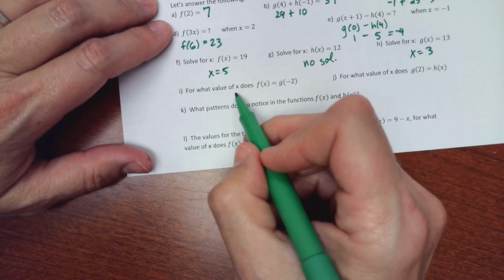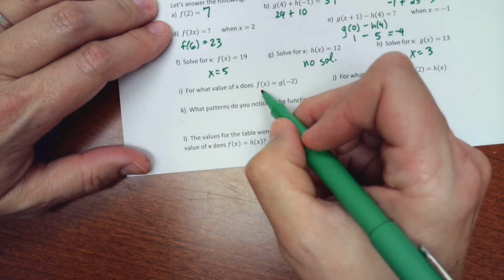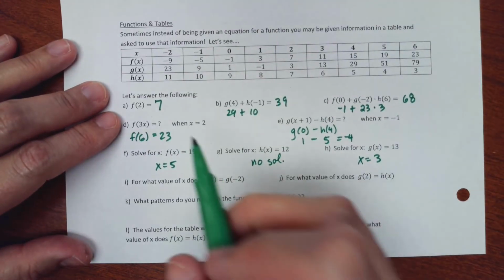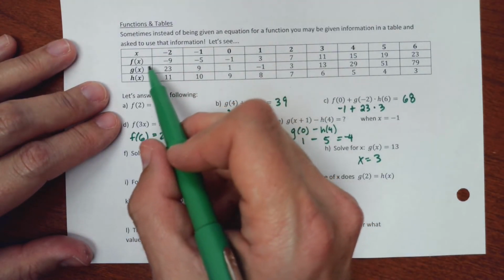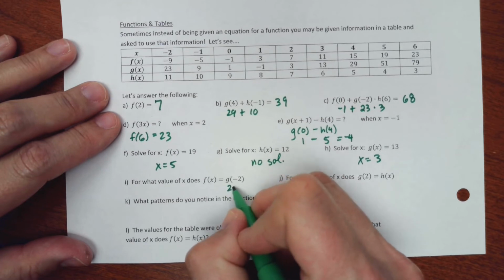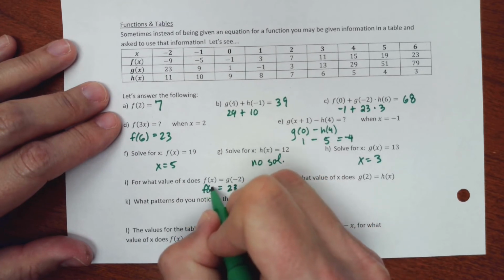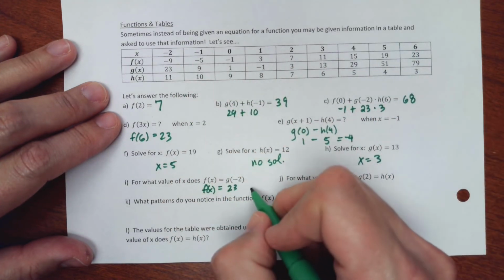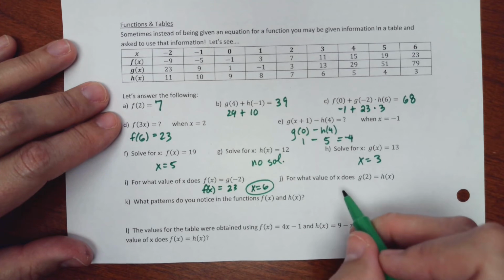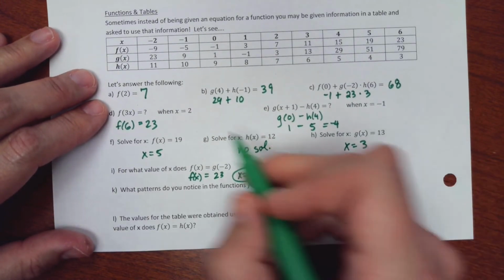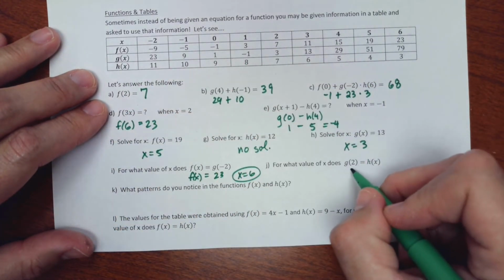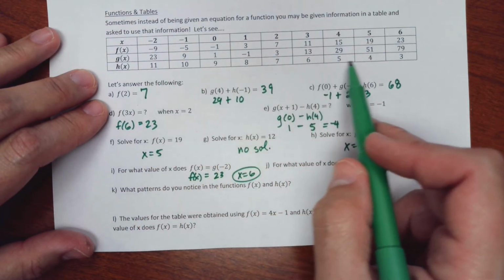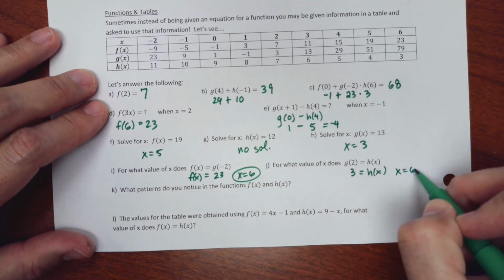Okay. For what value of x does f of x equal g of negative 2? So this is something I can figure out. So g of negative 2. So when you plug negative 2 into g, you get 23. So this is 23. So I'm looking for f of x to be 23. So f of x is 23 at 6. So x equals 6. All right, so same thing here. G of 2 I can figure out. 3. So 3 equals h of x. So when does h of x equal 3? Right there, at 6. So x is 6.